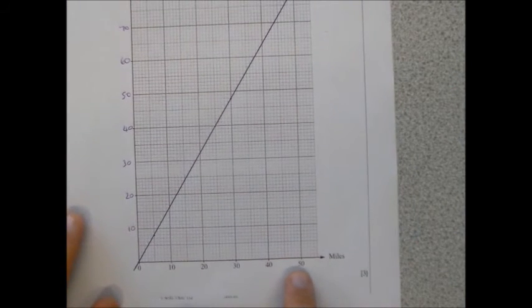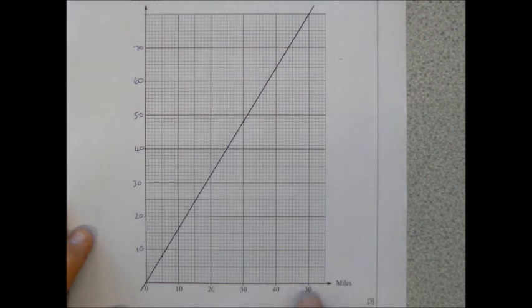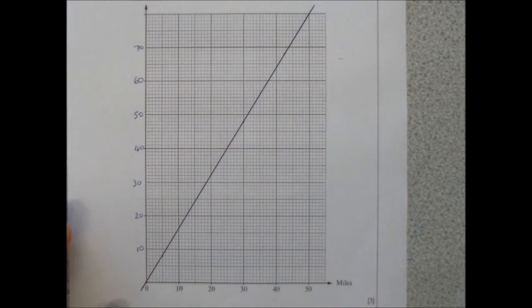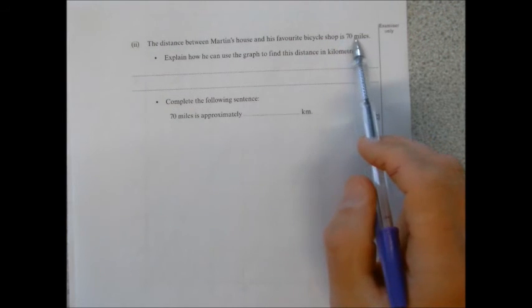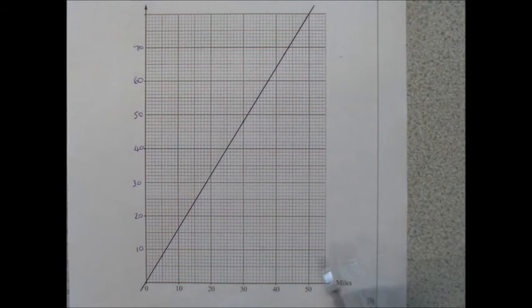Now 70 miles, let's have a look here on our axes. Of course there's a bit of a problem here, isn't there? Because this question clearly says that the distance between the shop and his house is 70 miles, but my graph only goes up to 50 miles. So we've got to think, how am I going to get 70 miles? Now one way of doing it is to look at a value lower down and then scale it up to 70. So let's try and think of a value that goes into 70 nicely. There's lots of values that go into 70.